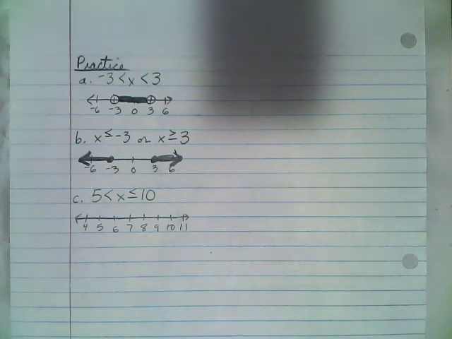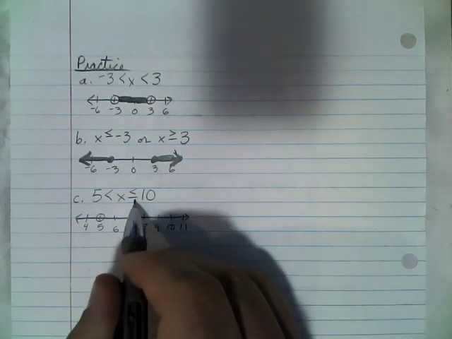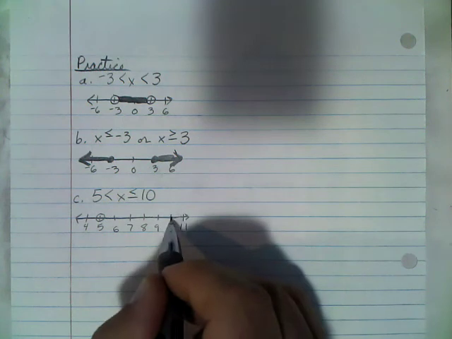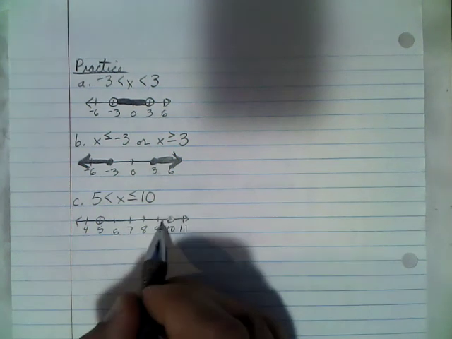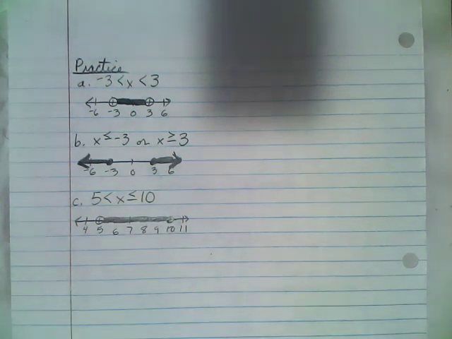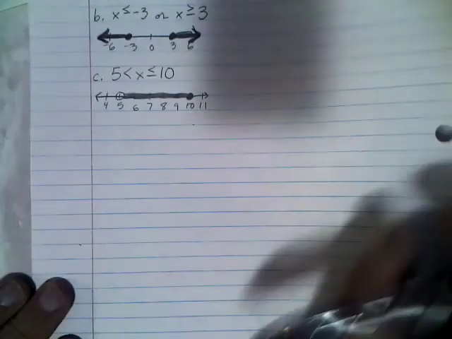All right, so boundaries. Since this is a less than, that will be an open dot at 5. And then since it says or equal to, this will be a closed dot at 10. And since the x is in between these two, the solutions will be in between those boundaries. And that's C. Moving on to D.